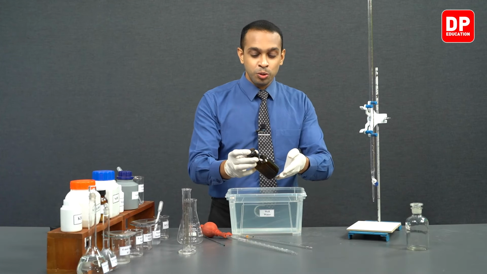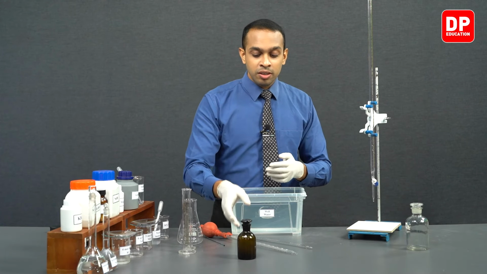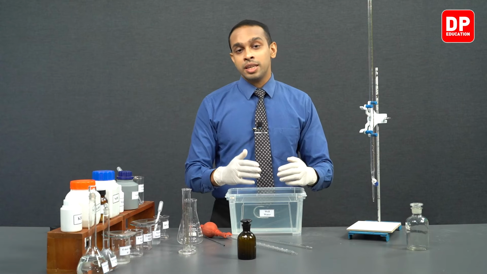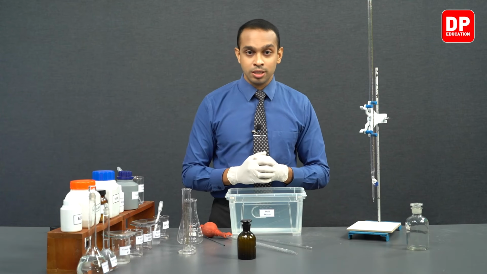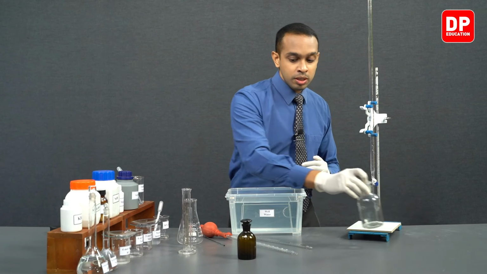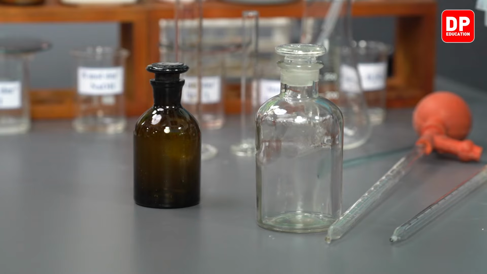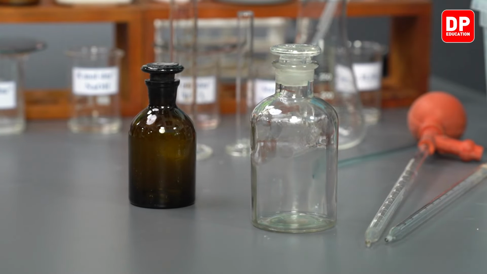However, when you use an amber colored reagent bottle, you will not be able to observe the color changes that are taking place when we are carrying out the reaction. So for your benefit, so that you can observe the color changes, we are going to be using a clear reagent bottle to collect our water sample.